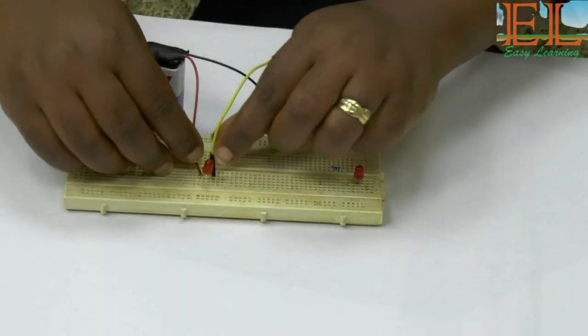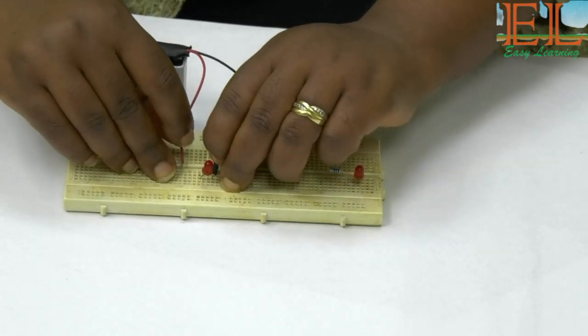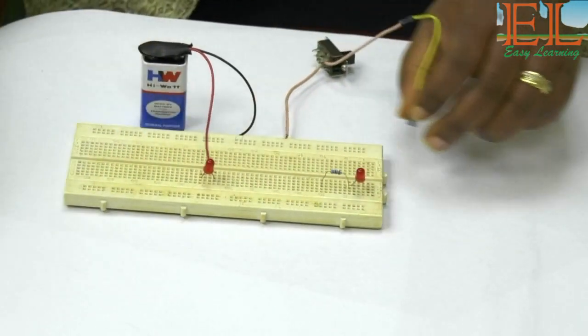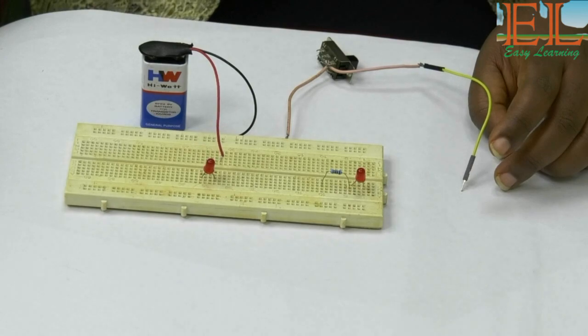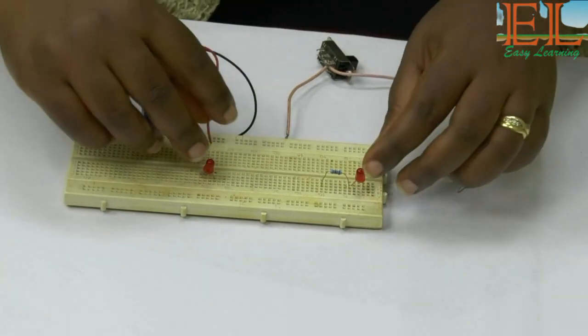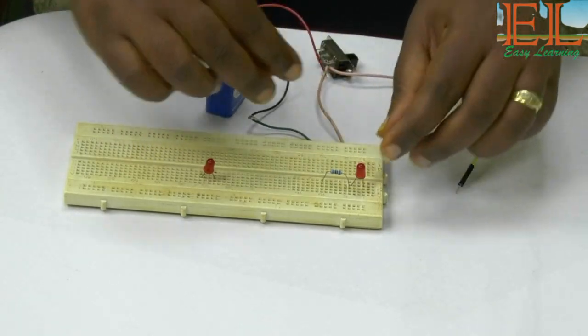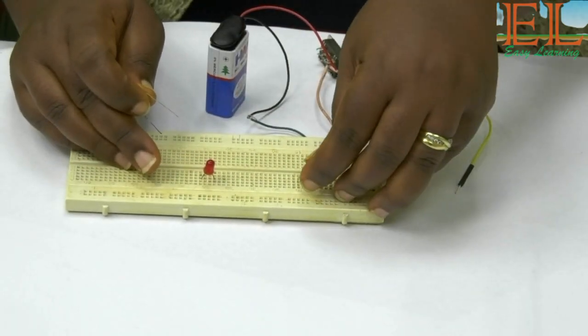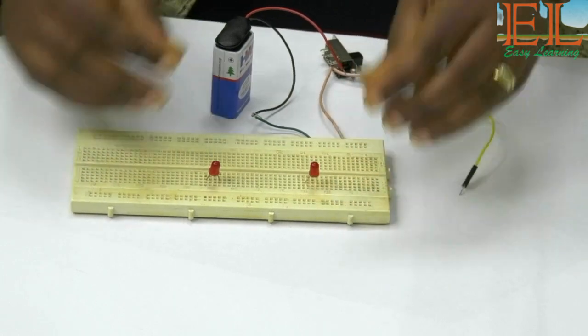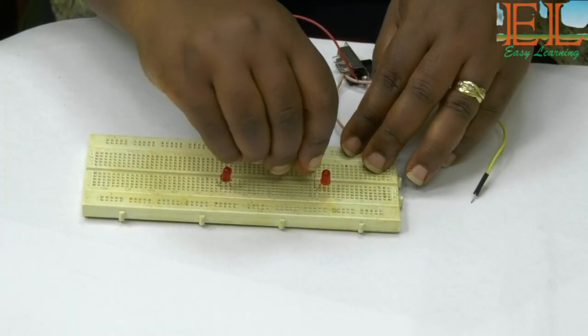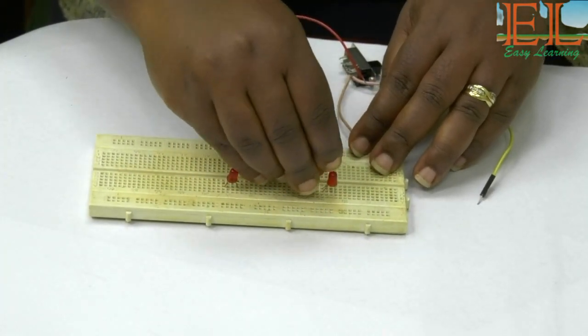Now let's connect the resistor in series with an LED and connect it back to our battery. So we have another LED and then a resistor placed in series with it.